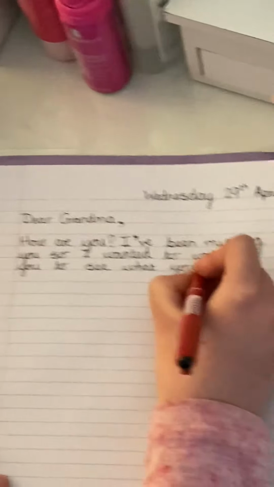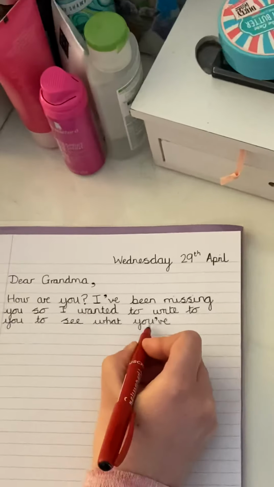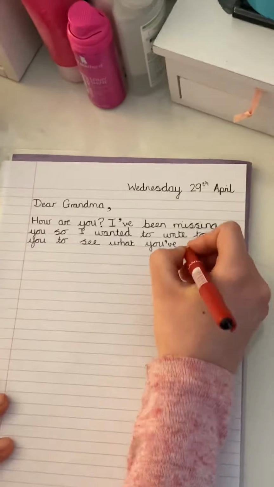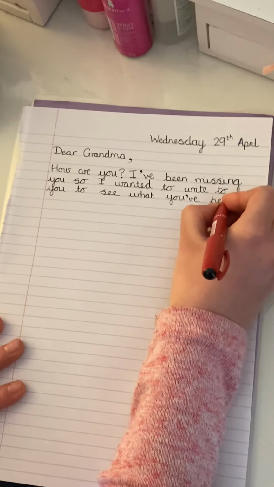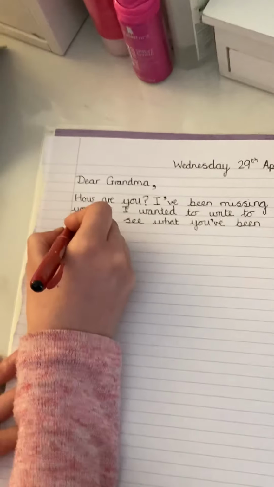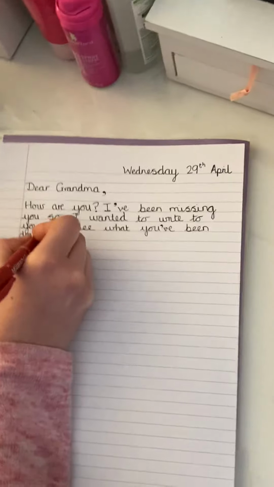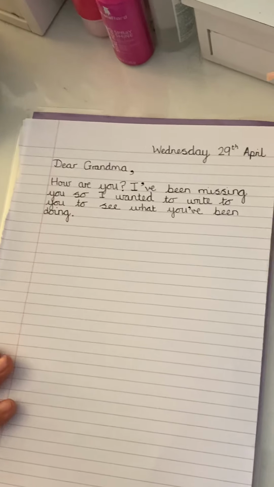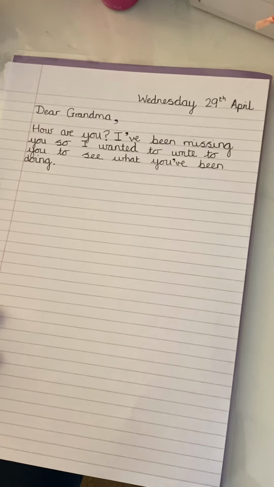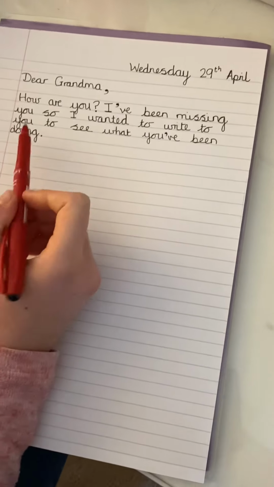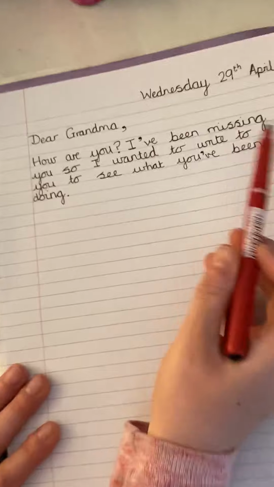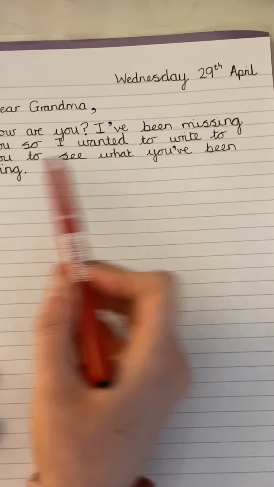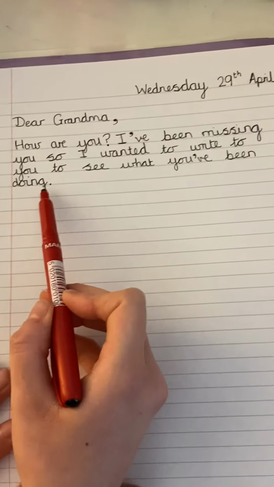You've is short for you have, so I've written you apostrophe VE. That's the end of my sentence, so I put a full stop. I need to think about what I want to write next. So I'm going to reread what I've written. How are you? I've been missing you, so I wanted to write to you to see what you've been doing.